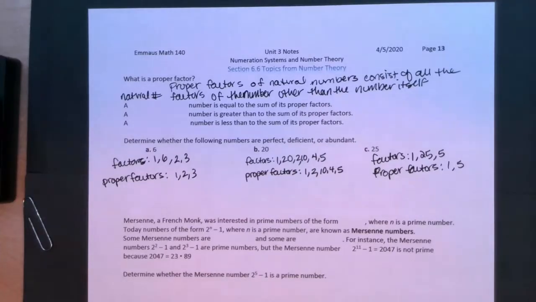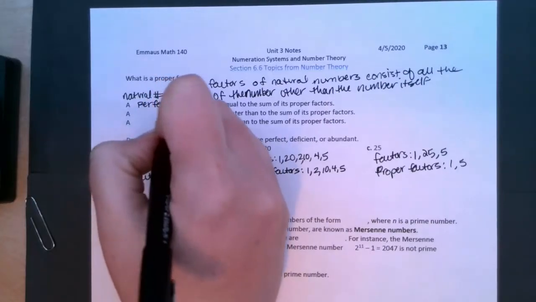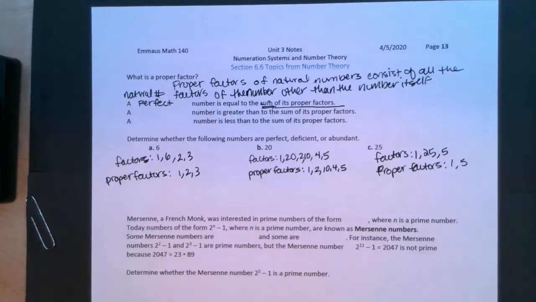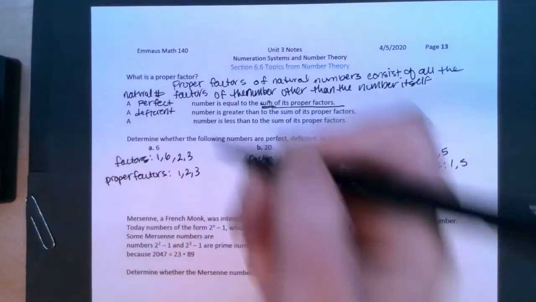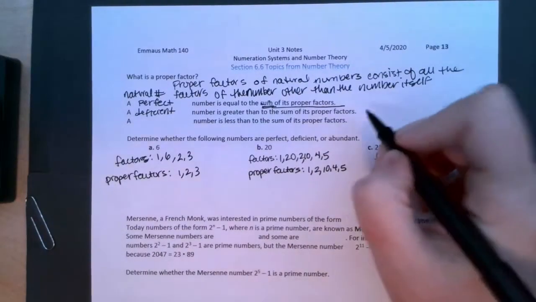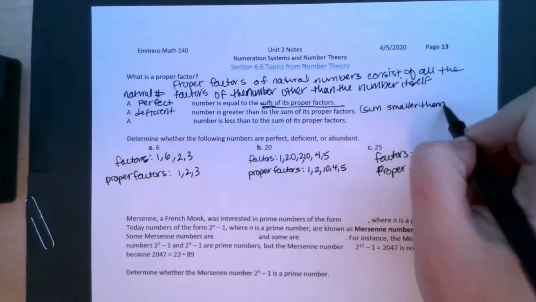Okay. Now the 3 types of numbers that we talk about here are the perfect, the deficient, and the abundant number. So a perfect number is equal to the sum of its proper factors. Okay. If a number is greater than the sum of its proper factors, then the number is deficient. Okay, so the number is smaller. Or sorry, the sum is smaller than the number. So sum smaller than number.